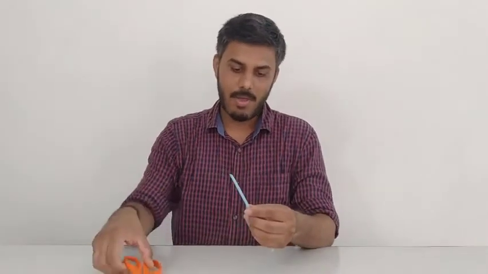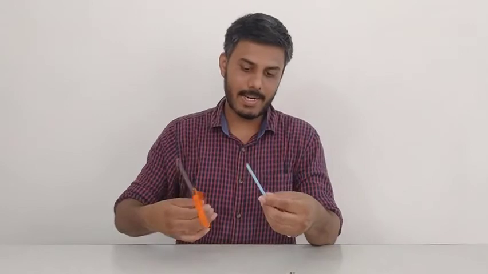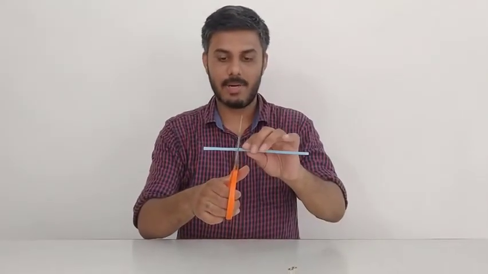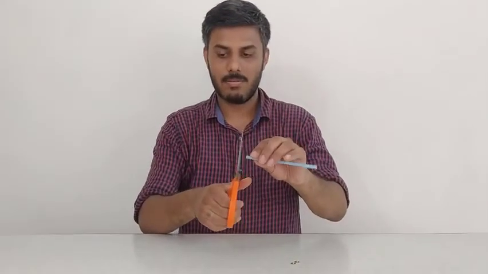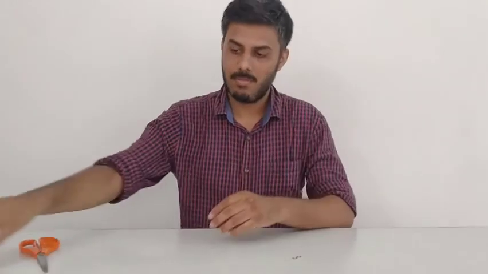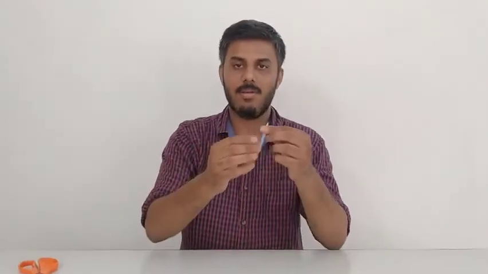So next we are going to cut the straw at around 1/3 of the length, this much. So we have 1/3 the length of the straw. Now the end which is open, we are going to fix 2 drawing pins so that it will have some weight at the bottom.